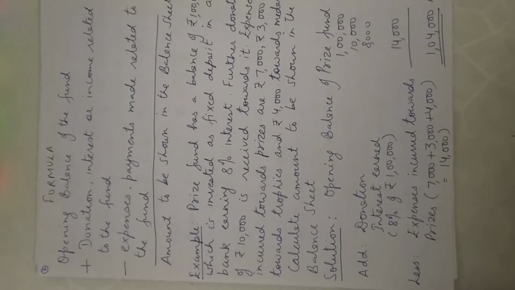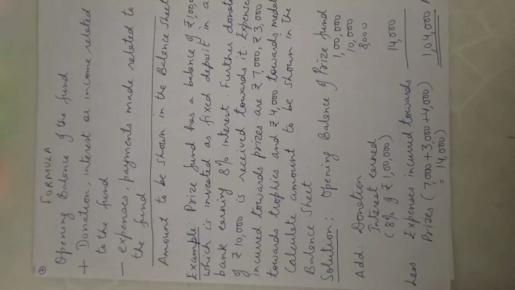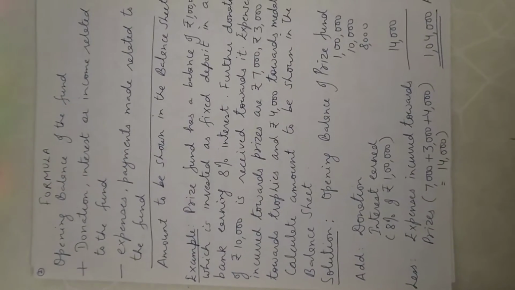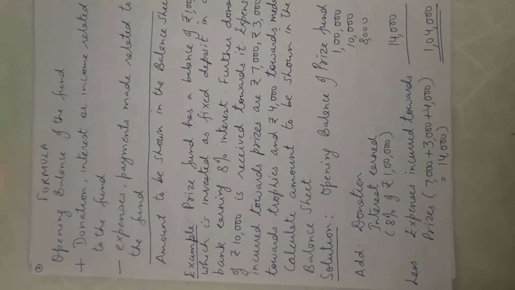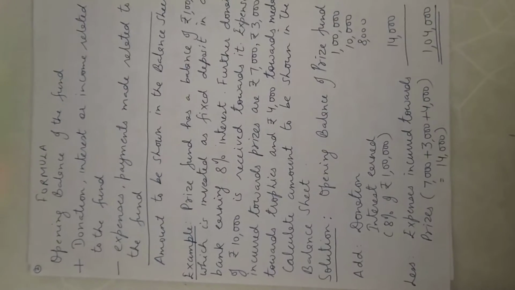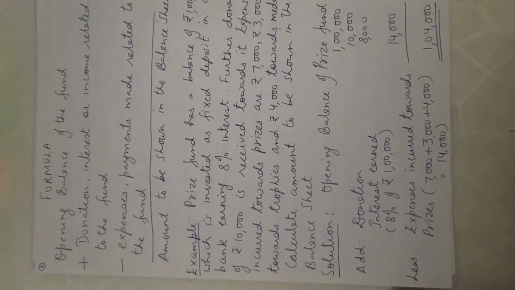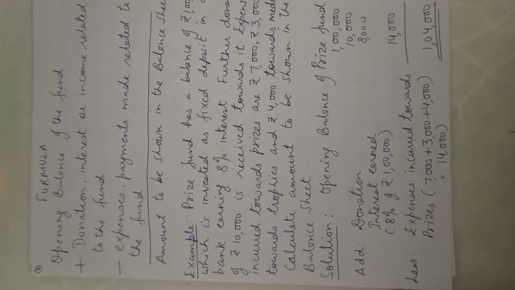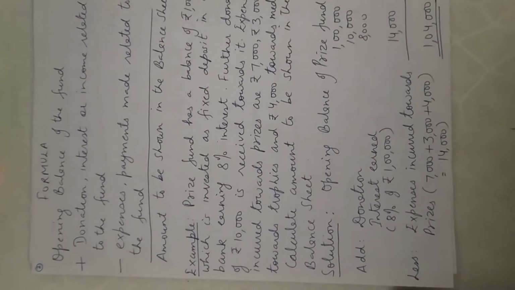All these will be added in the opening balance of fund, and any payment or expense related to the fund will be deducted. The balance which we will get will show the amount of fund left with us. It will be shown in the balance sheet on the liability side.